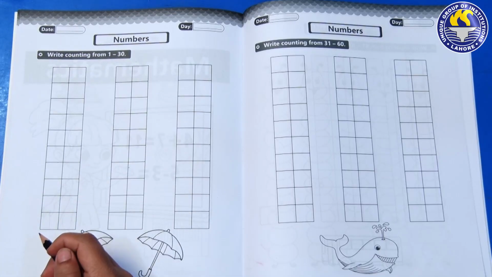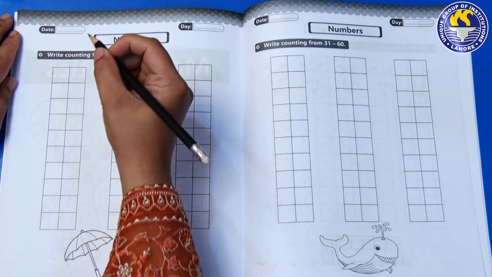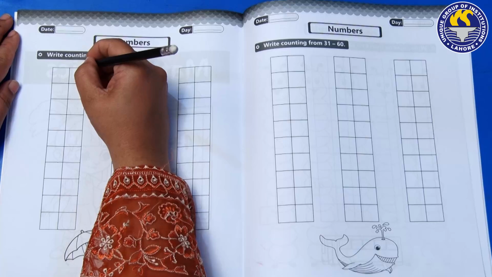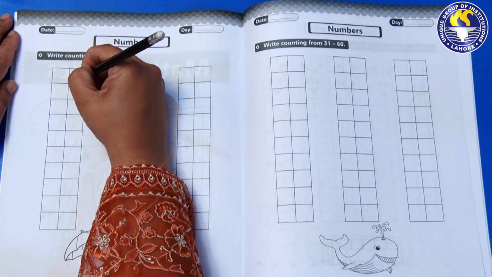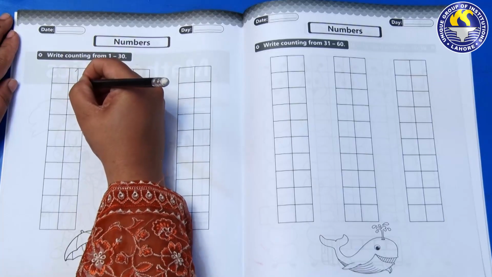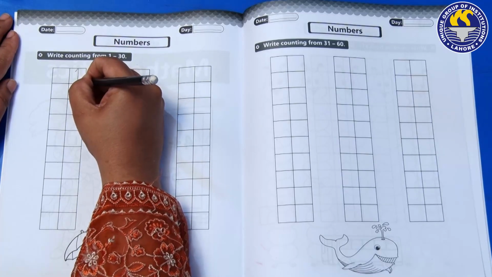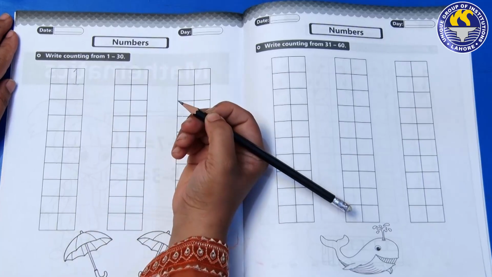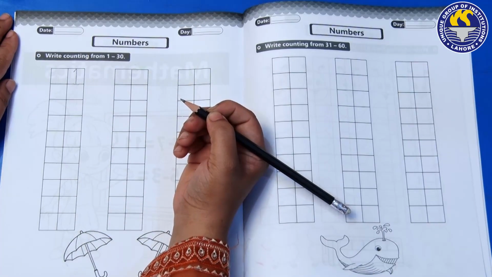First, you have to listen to me, how to write the formation. So first of all, we are going to write number 1. Make a standing line, a small slant at the top and a small slipping line at the bottom like this. This is number 1. Now we have to write number 2.